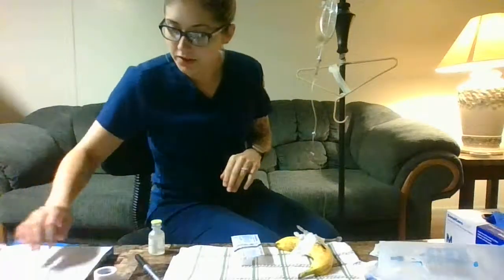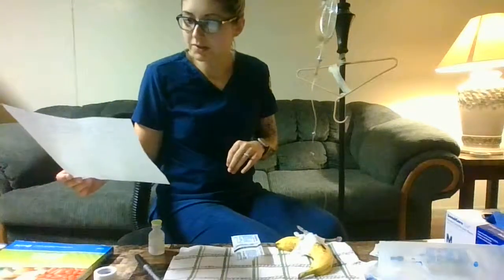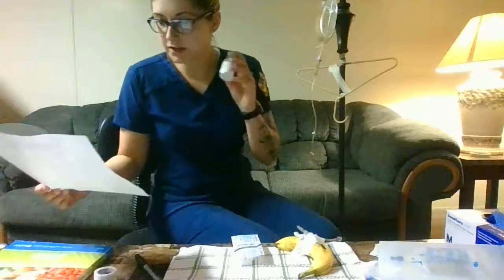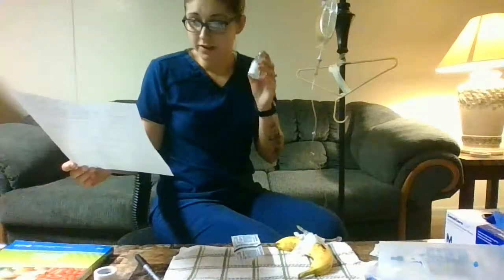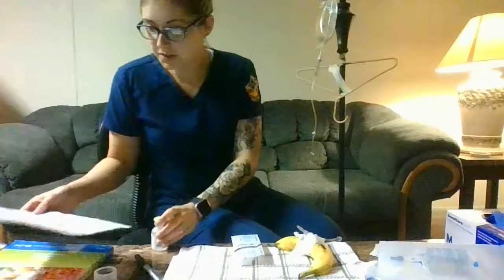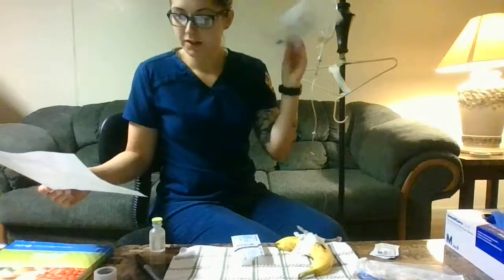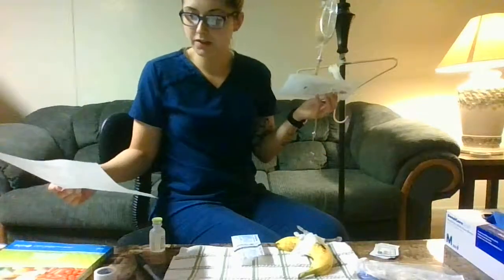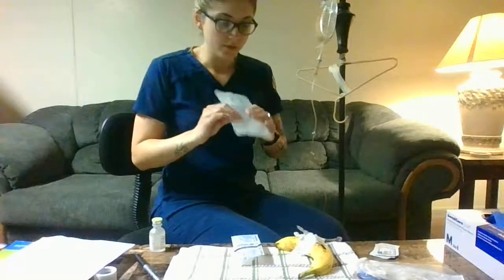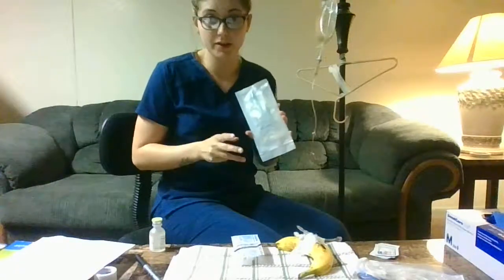So we have an order to administer Chlorphorine 560 milligrams IV piggyback every 8 hours. And so we have a reconstituted bottle of Chlorphorine that is 500 milligrams per milliliter. It says to place in 50 milliliter 0.9 saline. Infuse over 45 minutes. Give 4 doses.